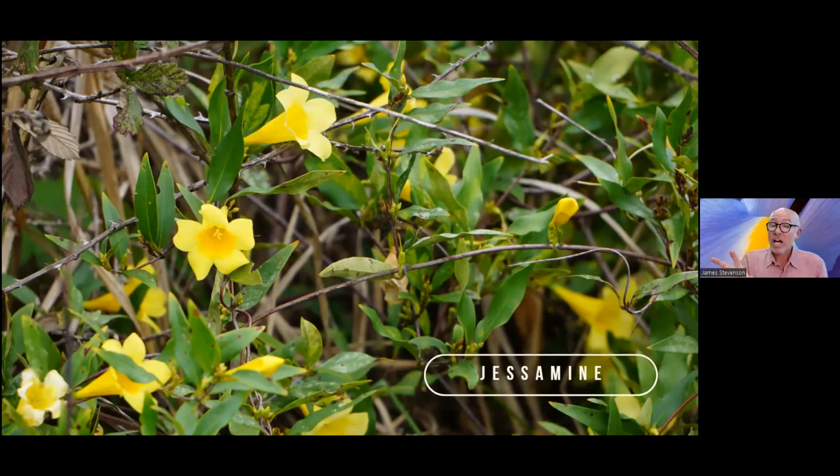Another of the funnel formed flowers, the jessamine, Carolina jessamine. And in jessamine, hopefully this photograph shows you that the petals are fused together. They're not individual.